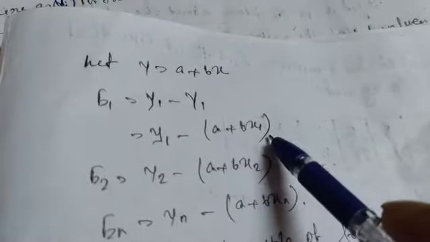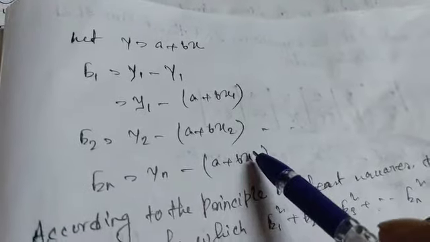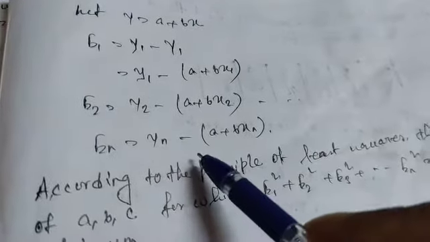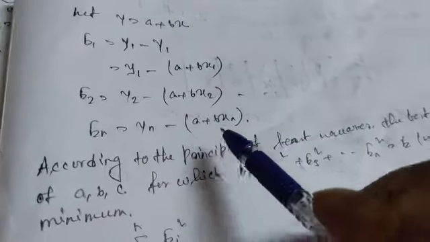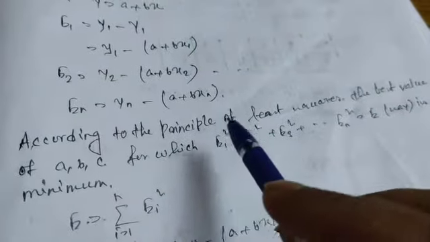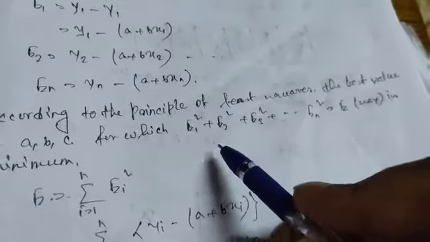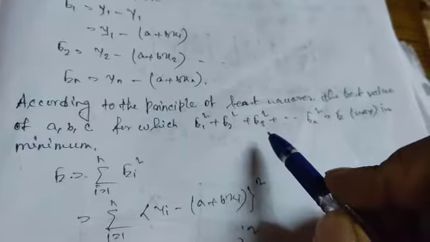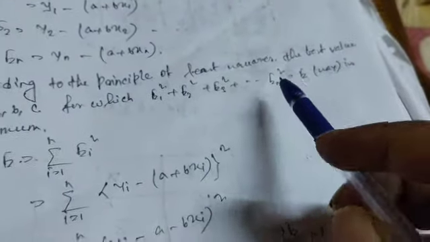Here E1 is y1 minus capital Y1, and capital Y1 is a plus bx1. Similarly E2 is equal to y2 minus (a plus bx2), and En is equal to yn minus (a plus bxn). Now according to the principle of least squares, E1 squared plus E2 squared plus E3 squared plus up to En squared is equal to E, say.